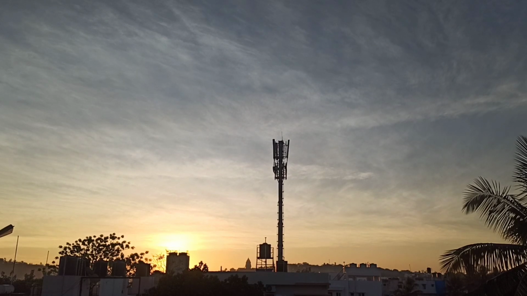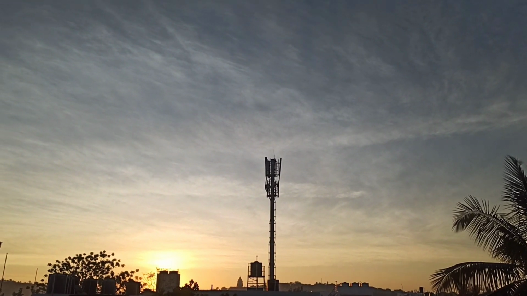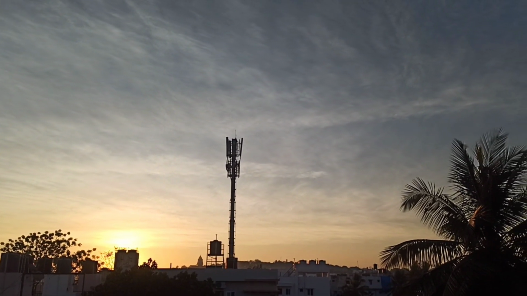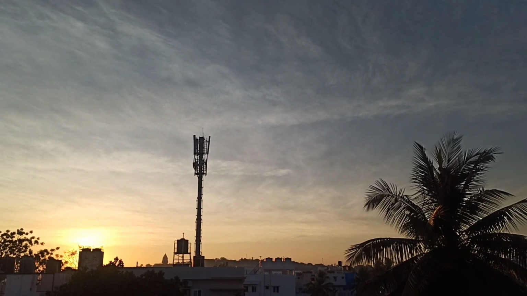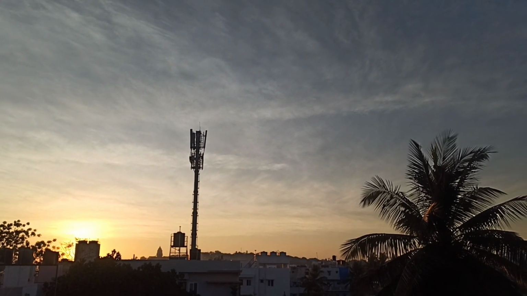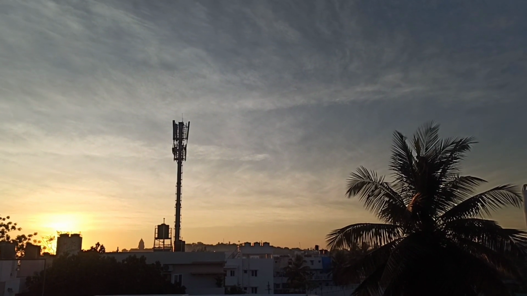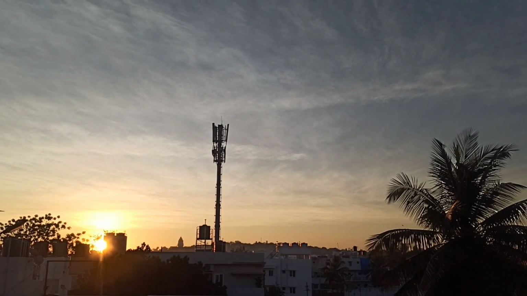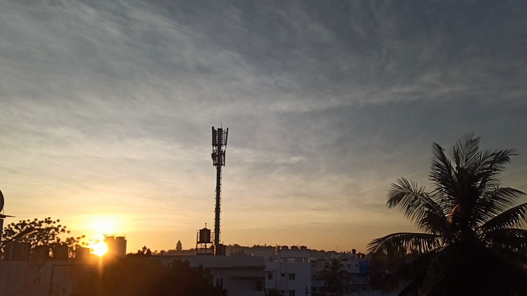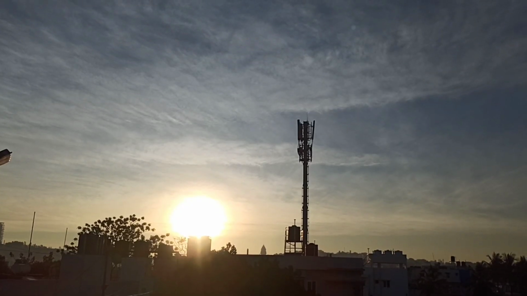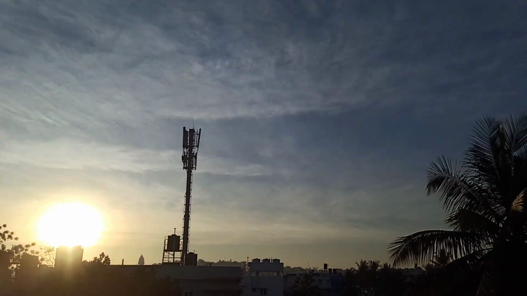Oh yes, now I can see a faded sun rising. Wow, this looks beautiful. Today I have woken up early to keep a track of the sun. Finally it has arrived, guys.